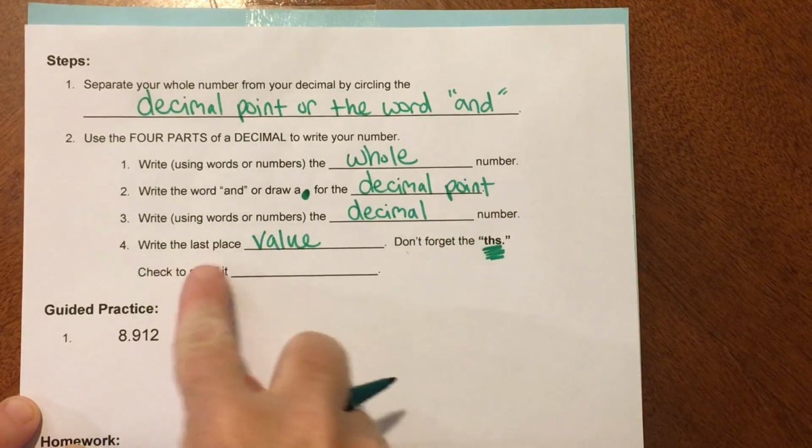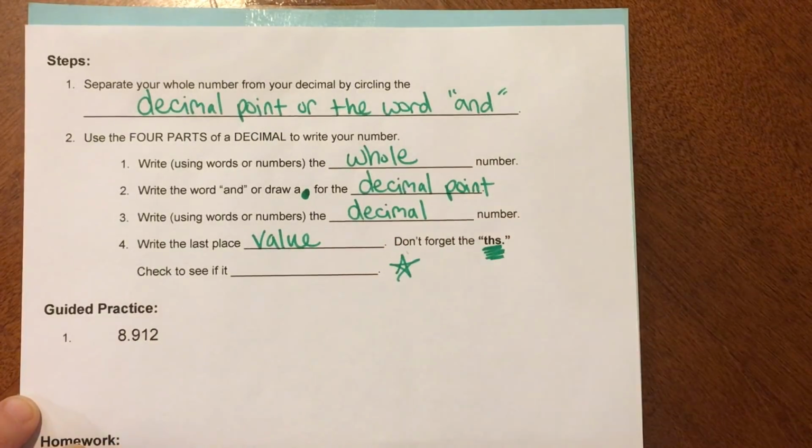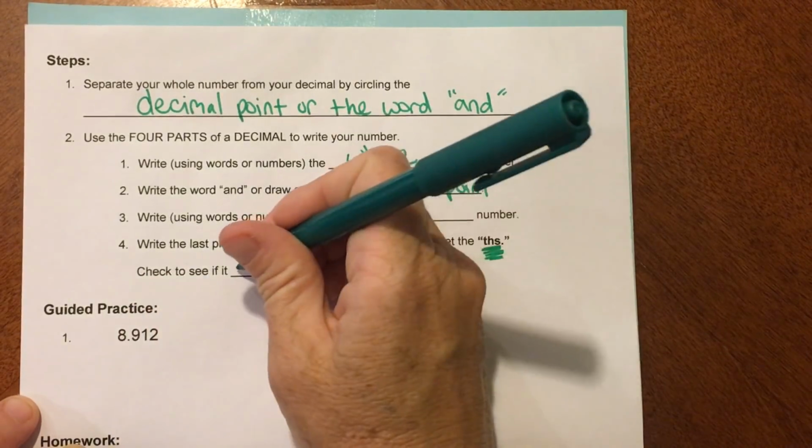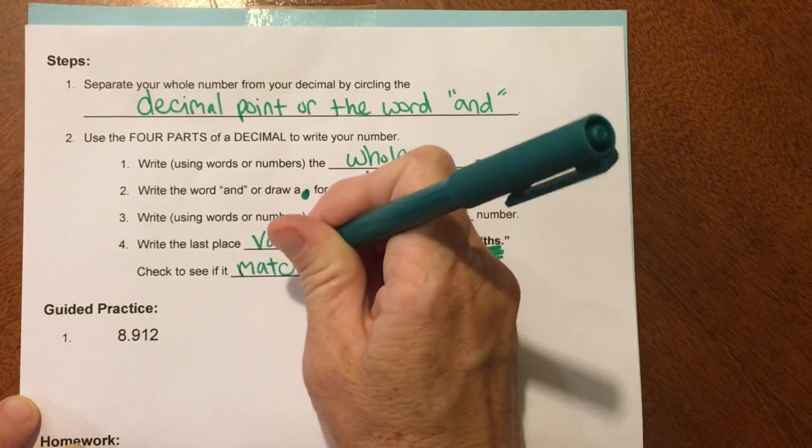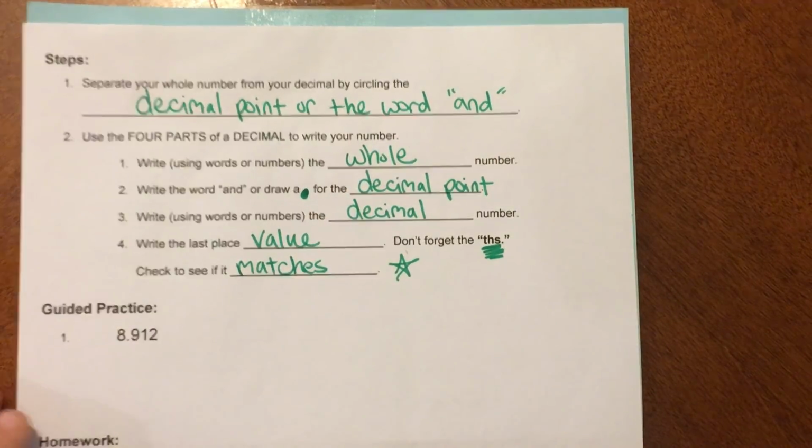Now, this last part can get a little tricky. I'm going to put a little star there to kind of remind us to pay close attention, because sometimes you're going to have to check to see if it matches. We're going to come back to this tricky part tomorrow.